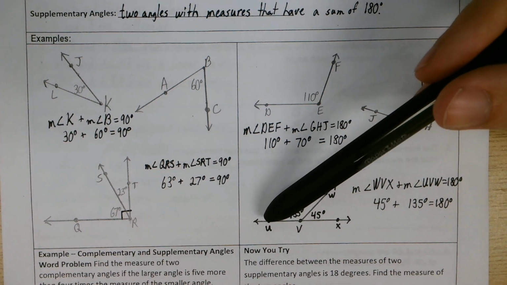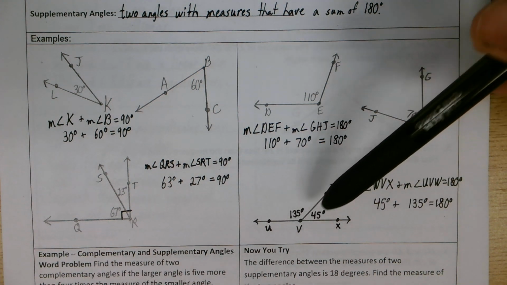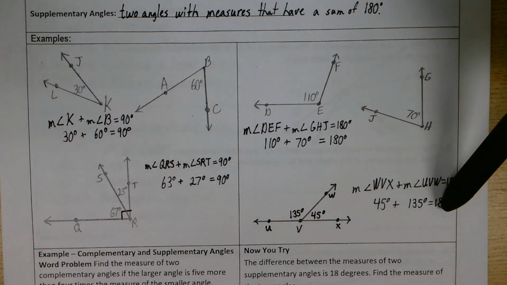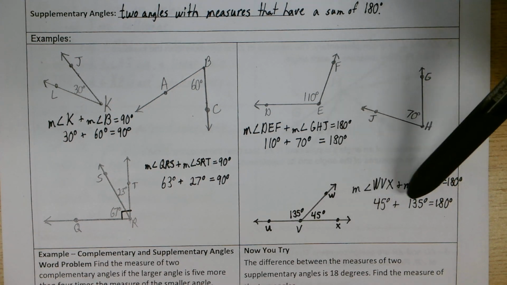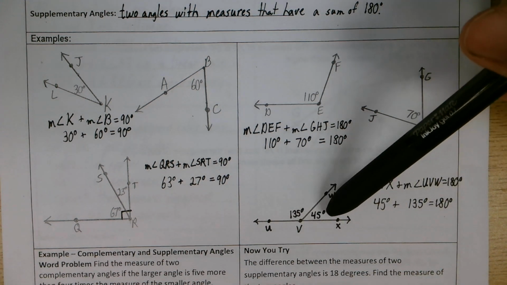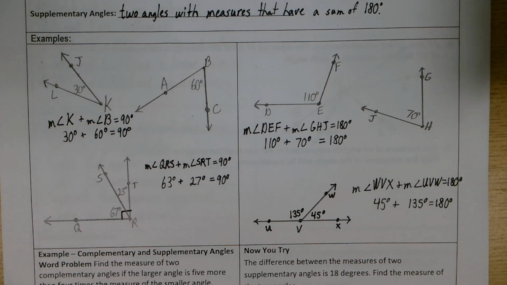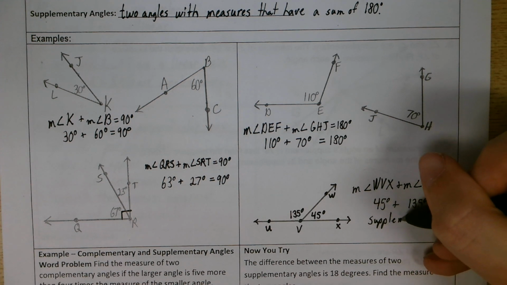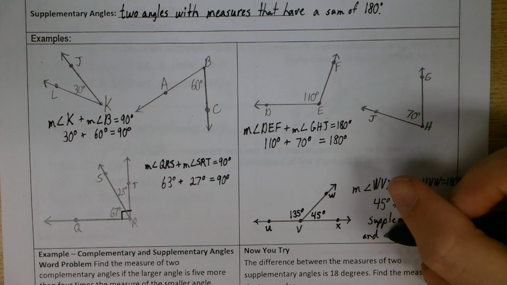Then we see angle WVX and angle UVW. We see that these two angles add up to make 180. They are adjacent. Because the angles add to make 180, they are supplementary. Because they're also adjacent angles, forming a straight line, we could say it's a linear pair as well. We can say these are supplementary and a linear pair.